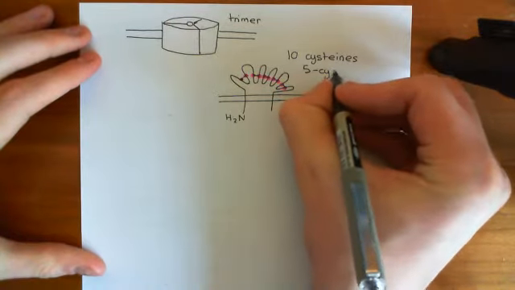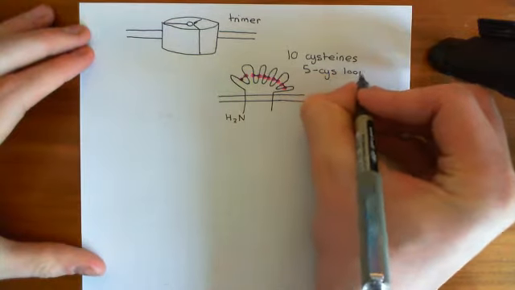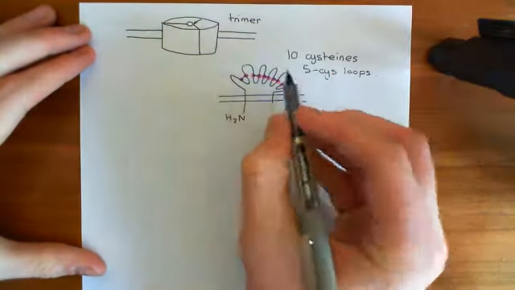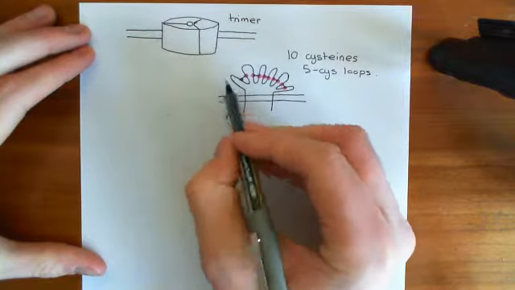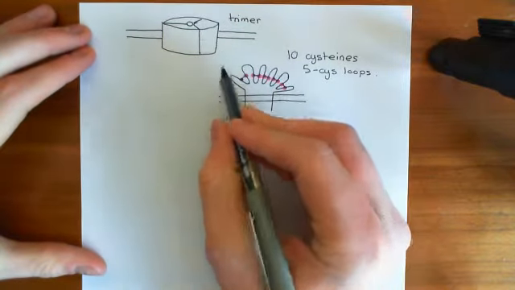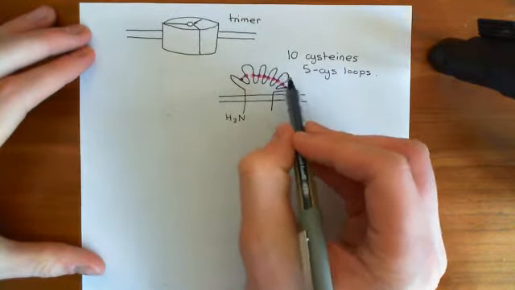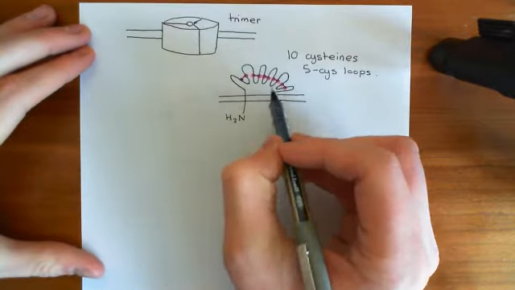As far as I can tell, there isn't really strong experimental evidence for this, although people do still draw this whenever they draw a P2X receptor.